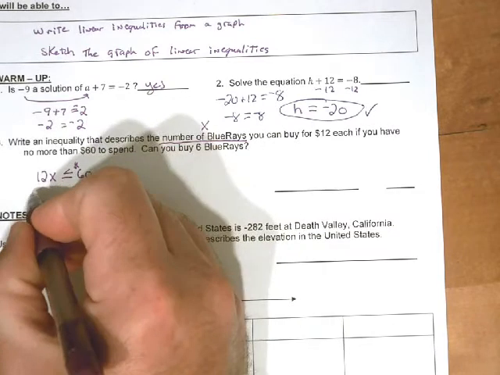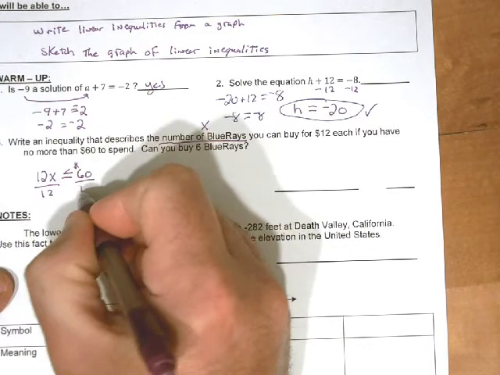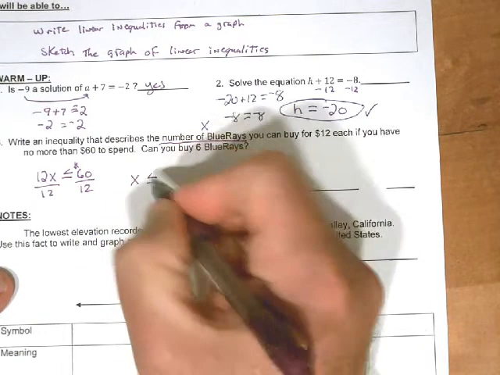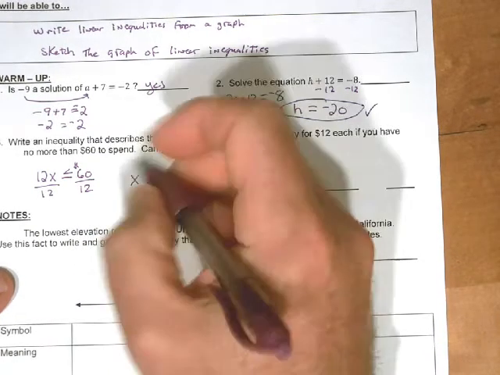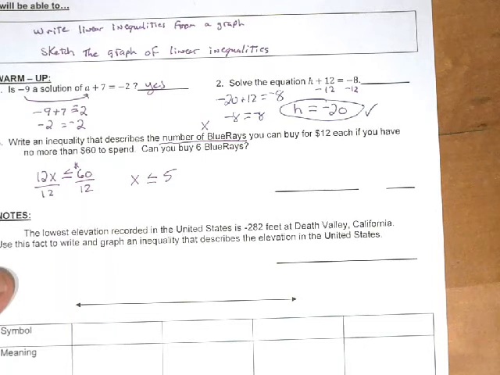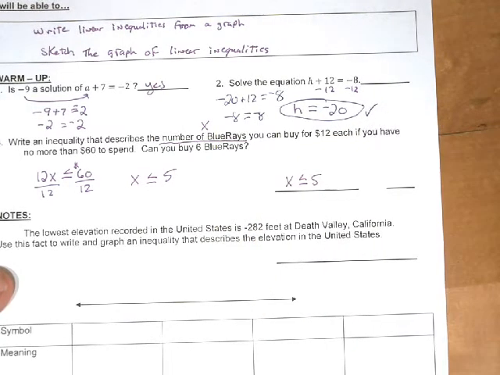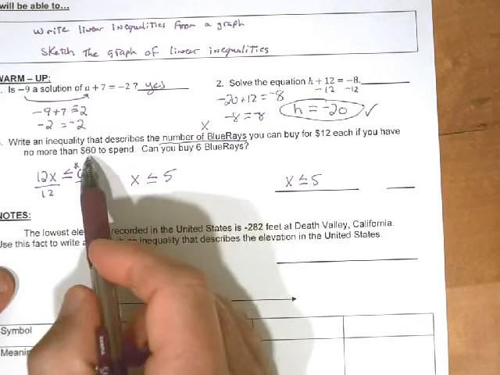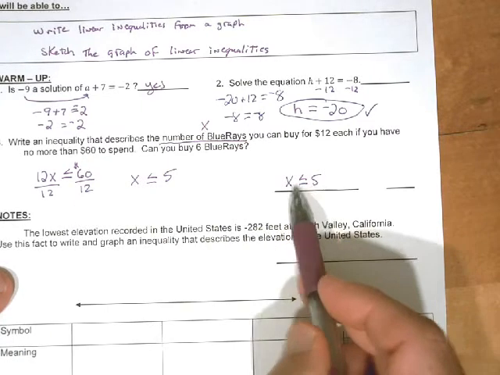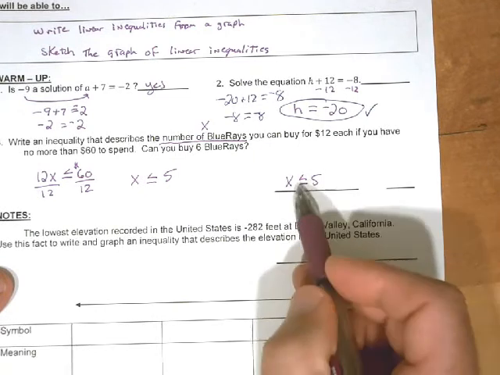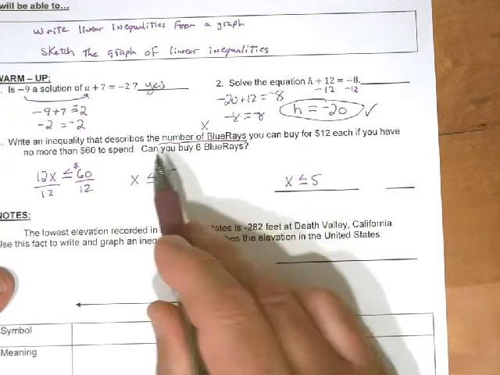And then we would just divide by 12. And we get X has to be less than or equal to 5. So we can only buy 5 DVDs. So our X is less than or equal to 5. That's all we can buy. So if we have $60 to spend, we can buy up to 5 DVDs, 4 DVDs, 3 DVDs, 2, 1, or even 0 if we don't want any.